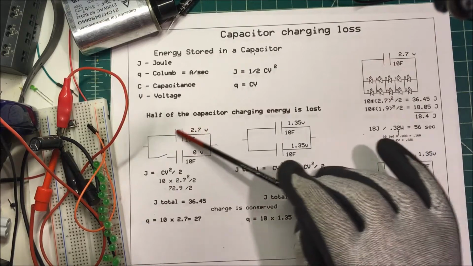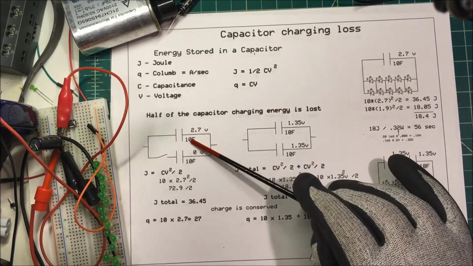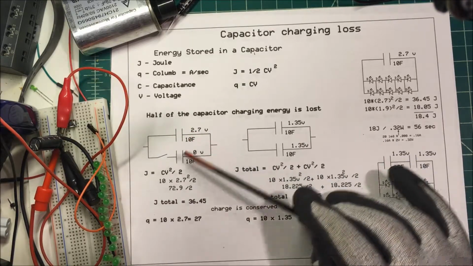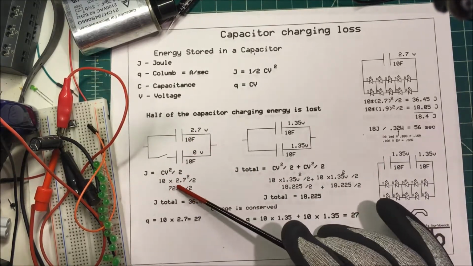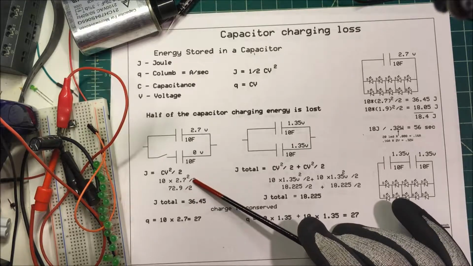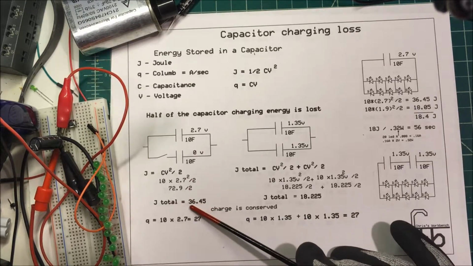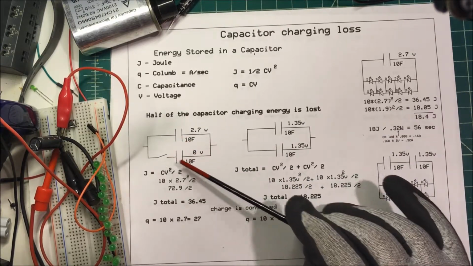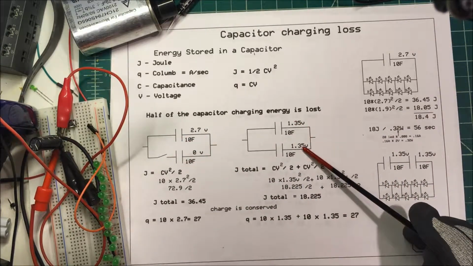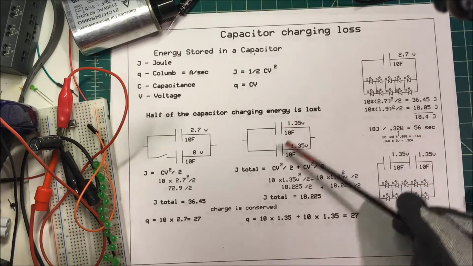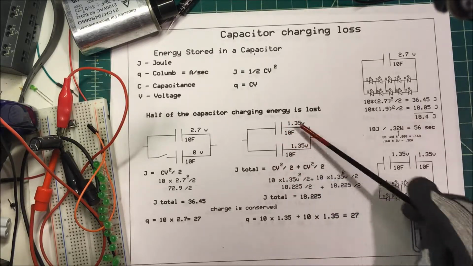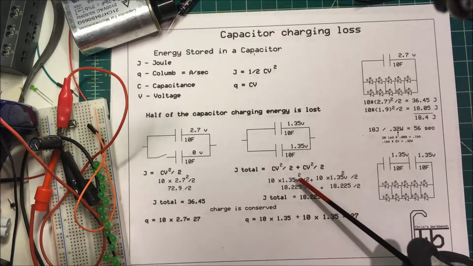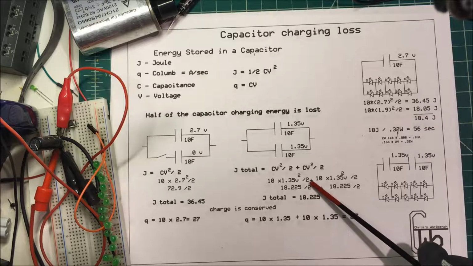Now, I've got a capacitor down here, 10 farad at 2.7 volts, and how much energy is stored in this capacitor? Well, we take our 10 times 2.7 squared, divide that by 2, and it comes out to 36 joules stored in this capacitor. Now, if we close the switch here, we'll transfer half the voltage to this capacitor, and we take the joules stored in this one, or it's 10 times 1.35 volts squared, divided by 2.